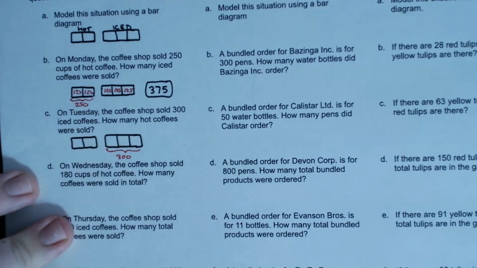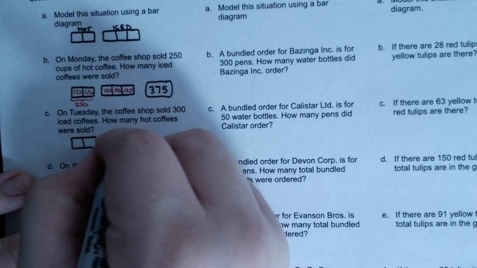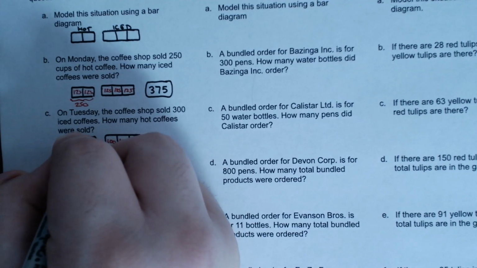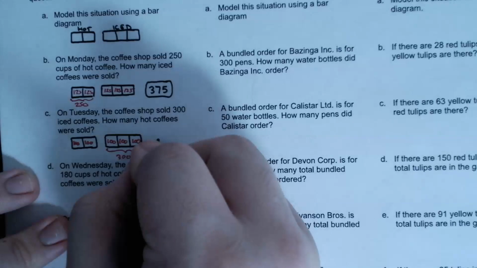What's 300 divided by 3, y'all? 100. So since the first two blocks represent all the hot coffees that were sold, how many hot coffees were sold? 200.